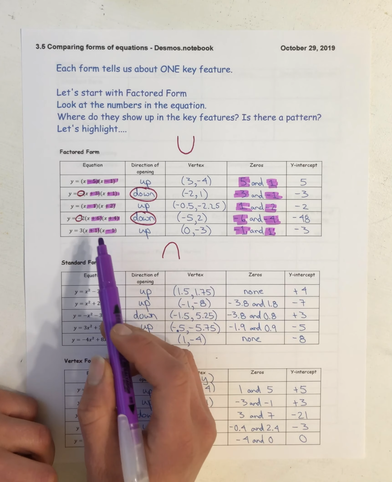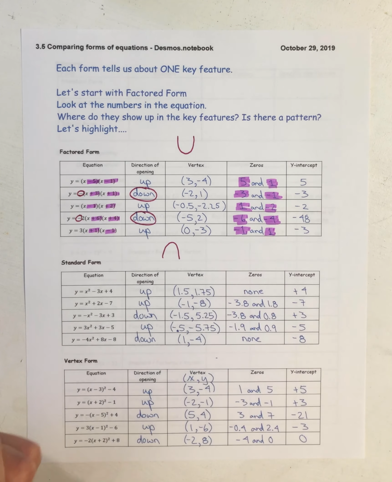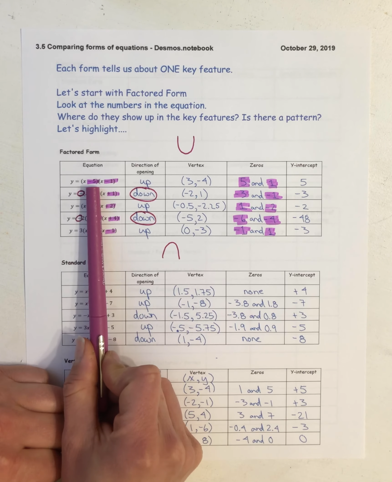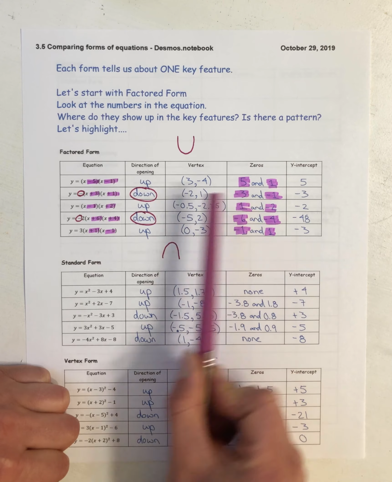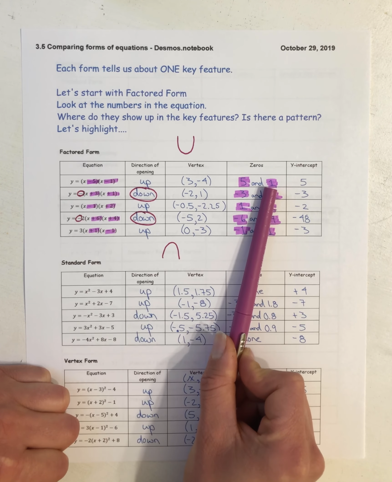So we can see that our factored form is giving us our zeros. But the one thing we need to be careful with is that this says x -5, it is showing up as a +5. And a -1 is showing up as a +1 in our zeros.